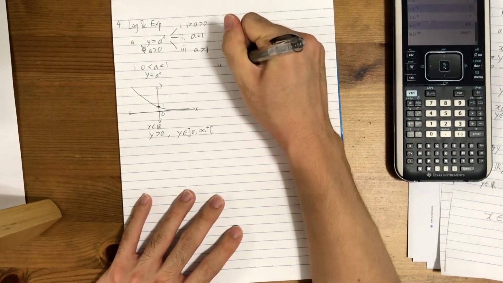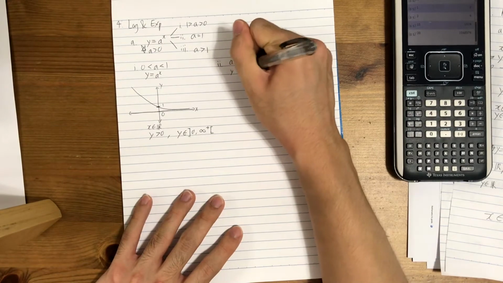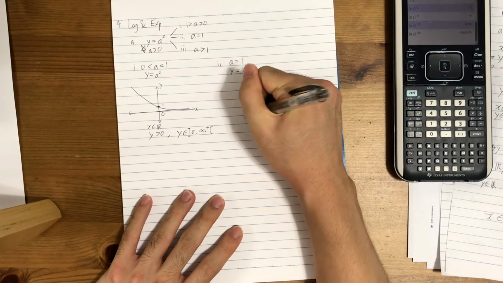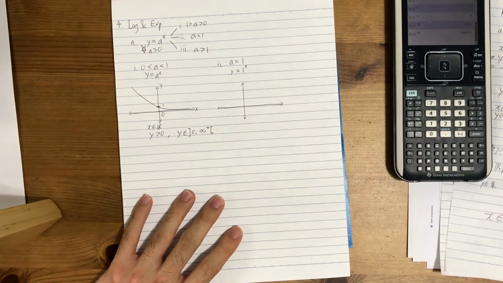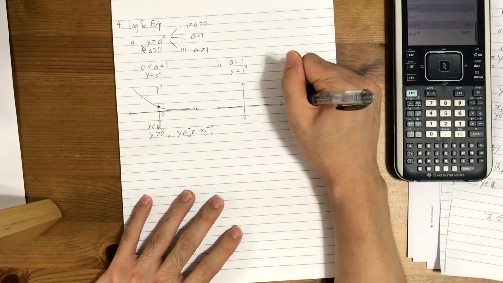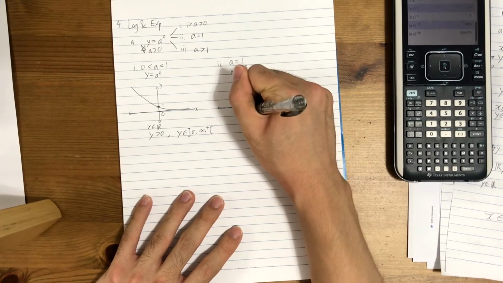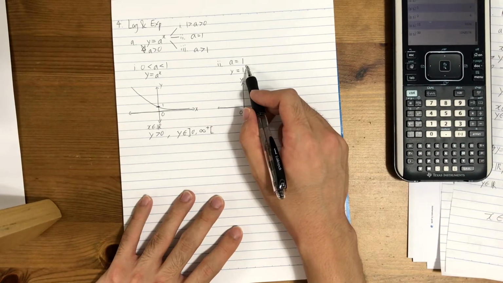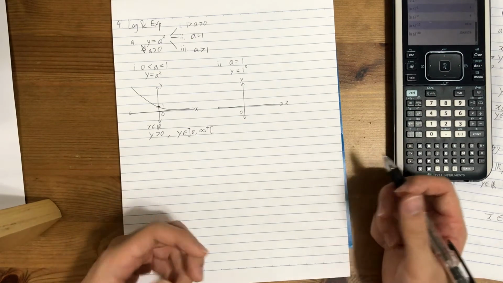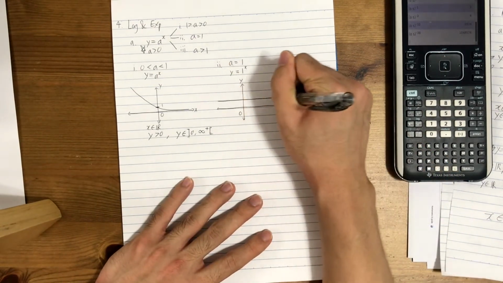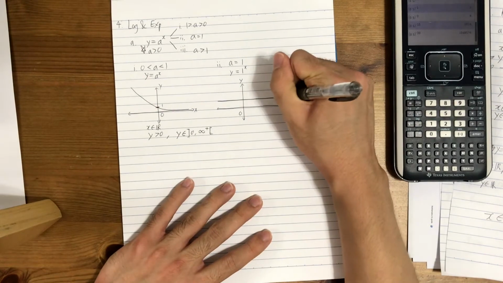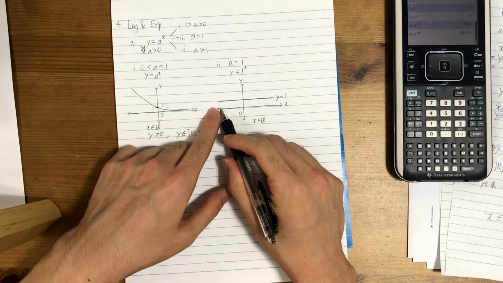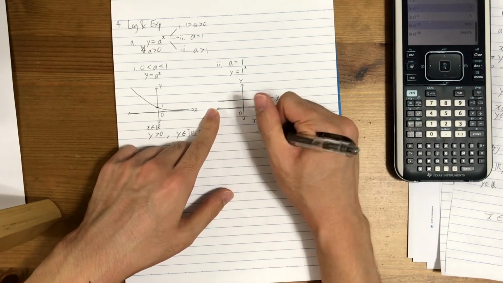Alright, so the second case when a equals 1. So a equals 1, that means y equals 1 to the x. So whatever the power is, no matter how many times you multiply 1, the result is 1, right? That means y equals 1. So for this one, x still can be anything, right? But y is just 1.